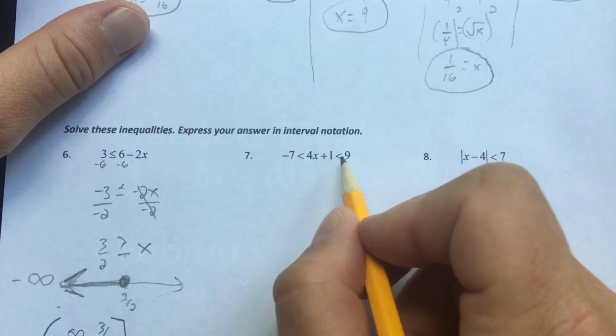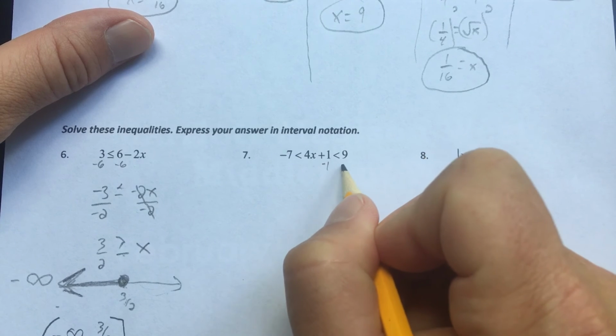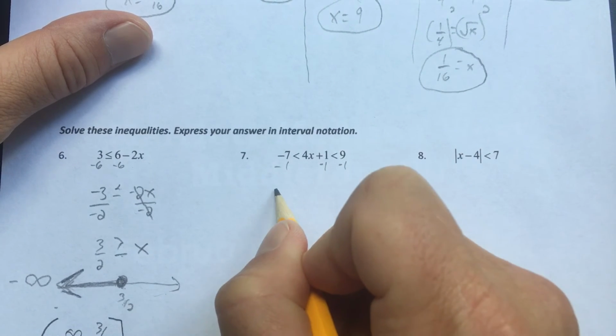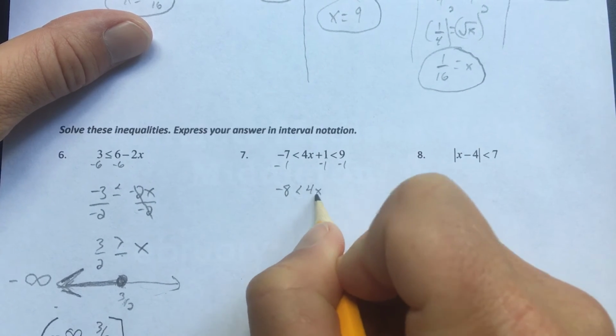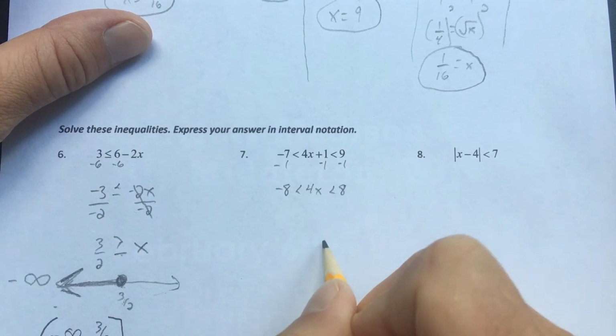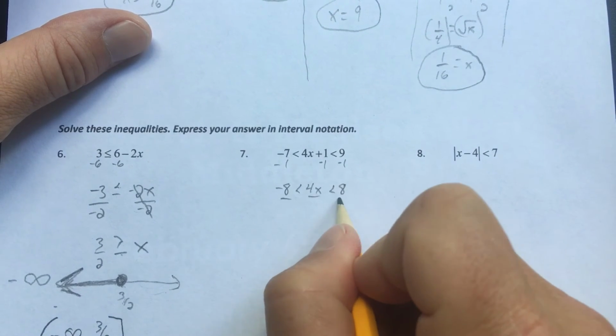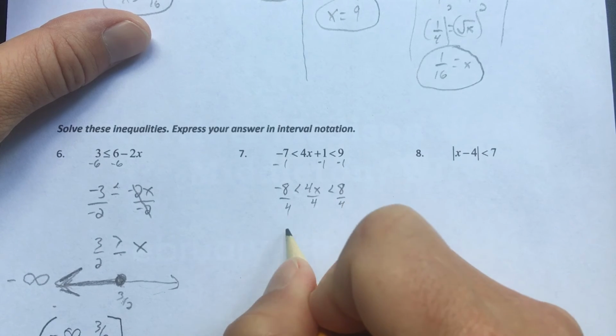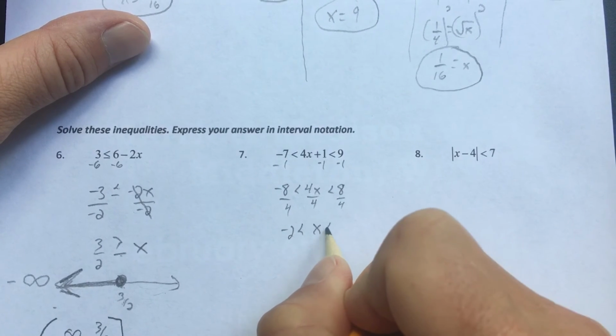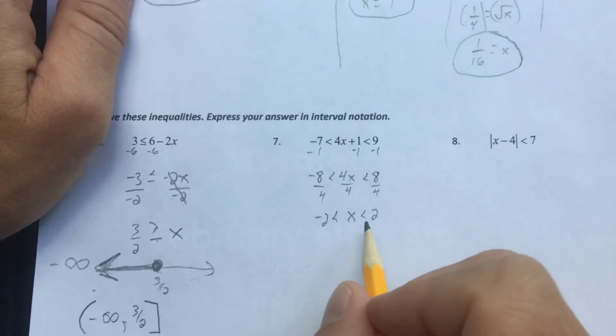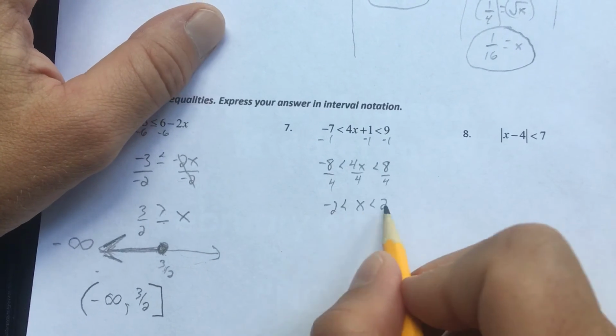We've got 4x plus 1 in between two numbers, so when we subtract this 1, we're going to be fair and subtract it from everything. So everybody gets a subtracting 1. All right, and then we're going to divide everybody by 4. And what that ends up telling us is that x can be anything in between -2 and +2, but it can't equal either of those.